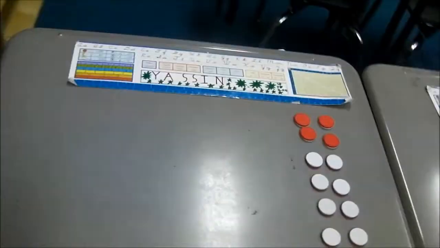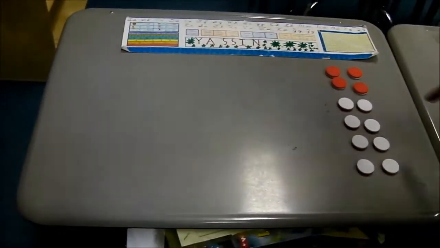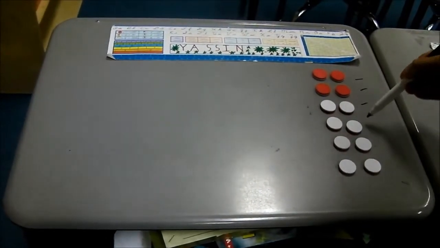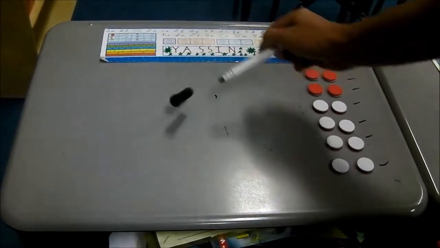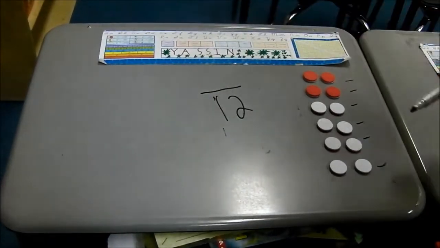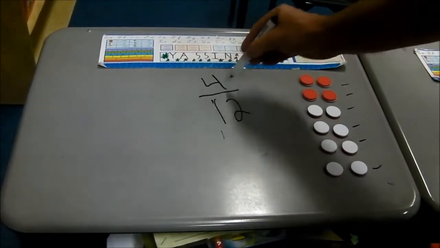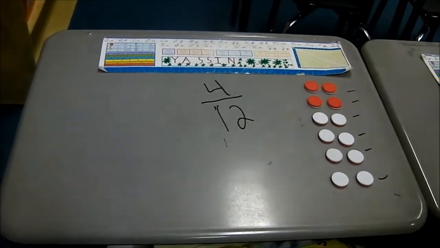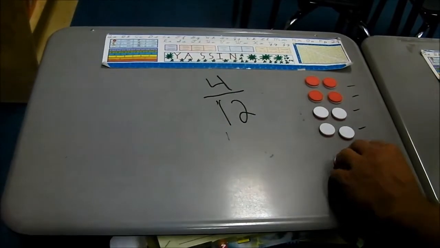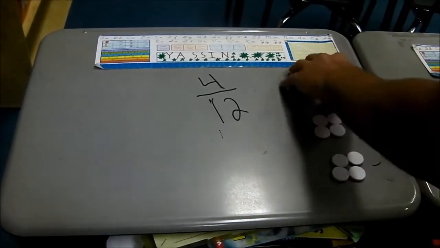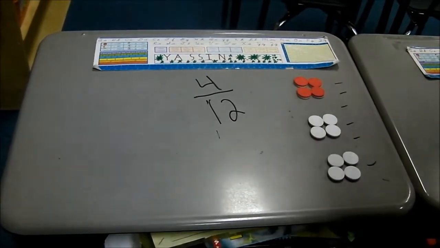Now we have one that is similar to what we did before. We're using red and white. Let's find the denominator. 2, 4, 6, 8, 10, 12. So we have 12 for the denominator. Let's choose red, which is 4. One thing I wanted to show you was, we already did this one, but I wanted to split this up into groups like this.